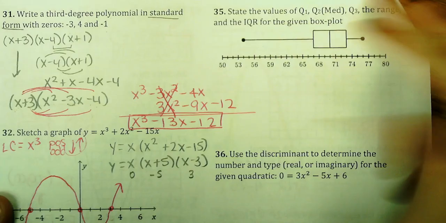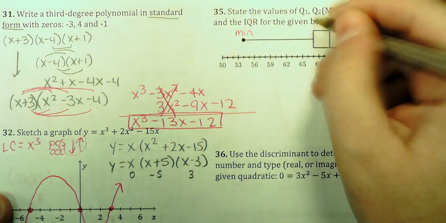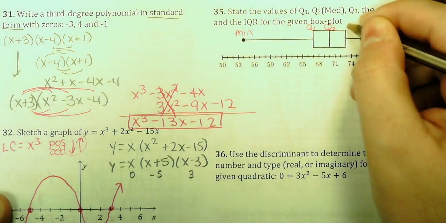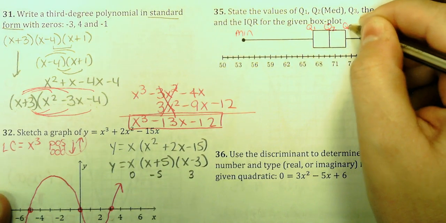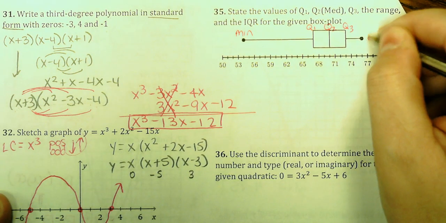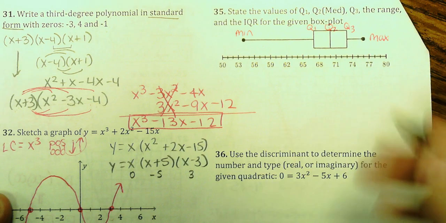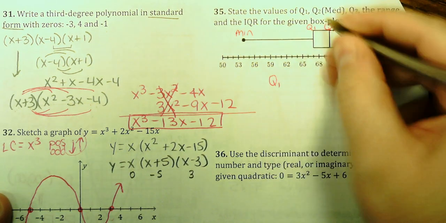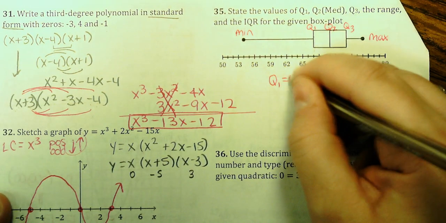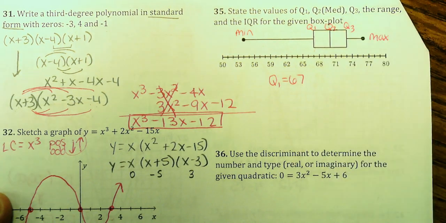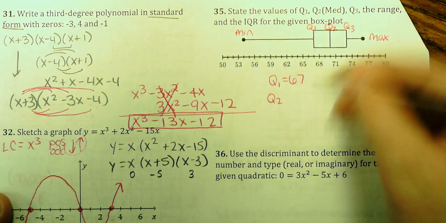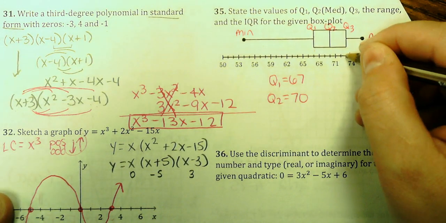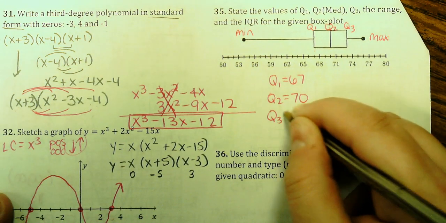Okay, box plot. Here's your minimum. The first bar is your Q1, the middle bar is your Q2 or your median, those are interchangeable. Third bar is your Q3, and that point on the end is the max. So here's what we're going to do. Q1, I'm just going to match this up with the number 67. Q2 is going to be 70. Q3 is going to be 73.